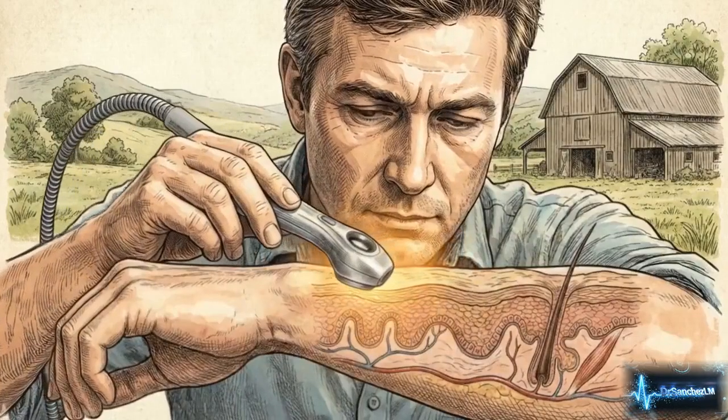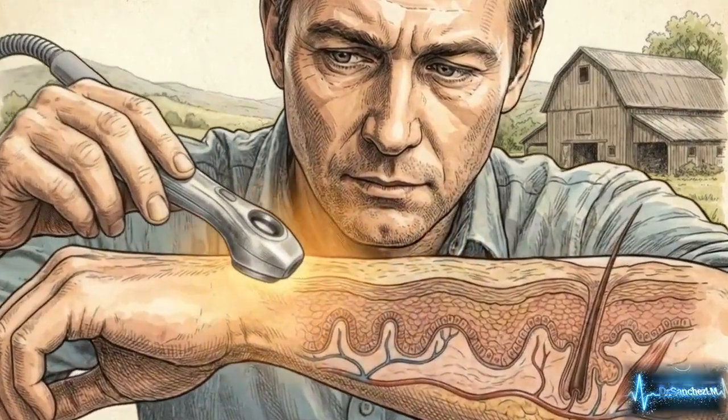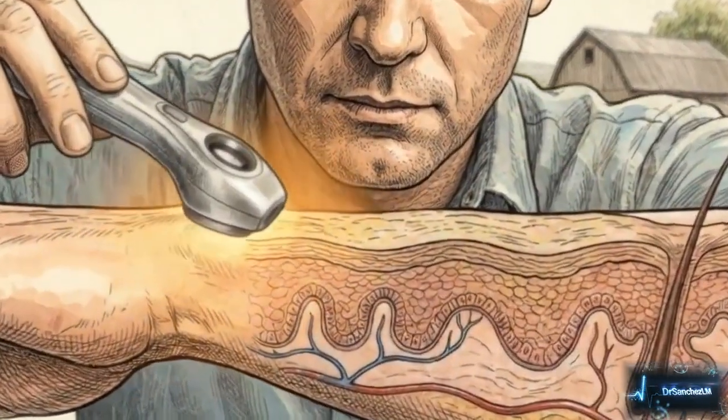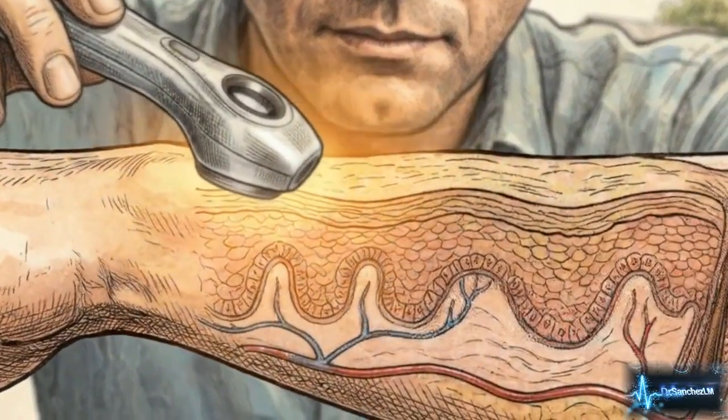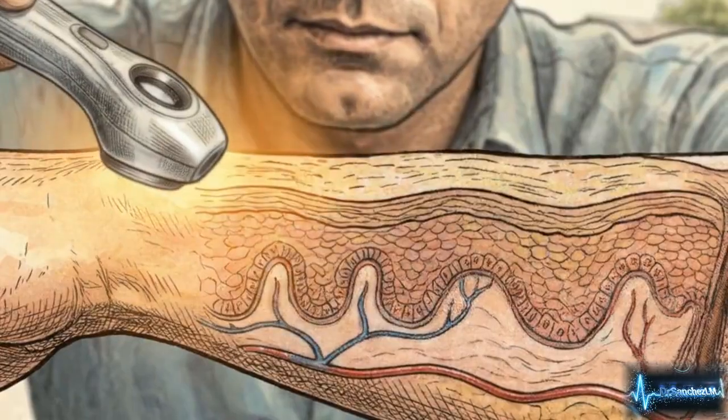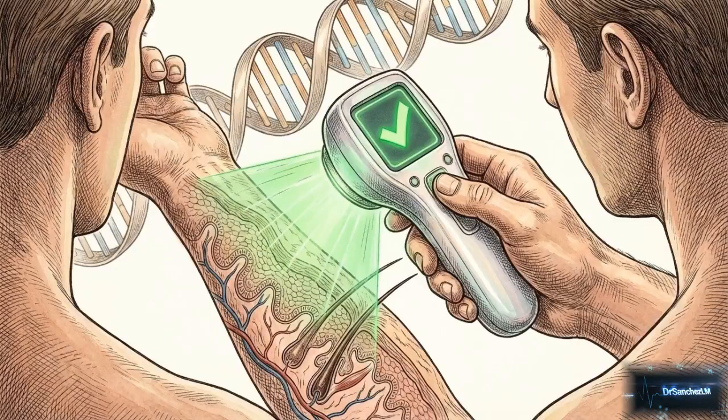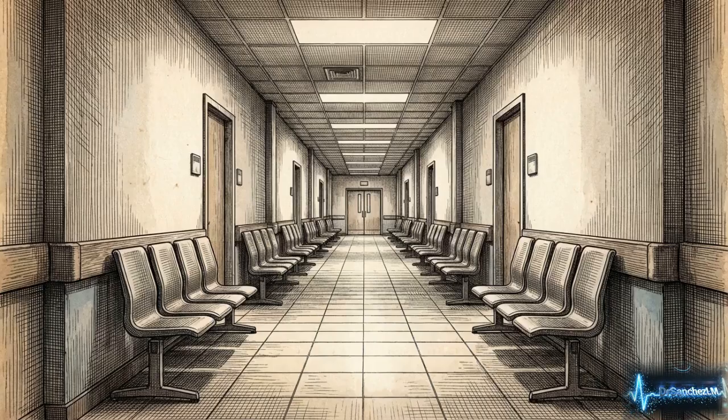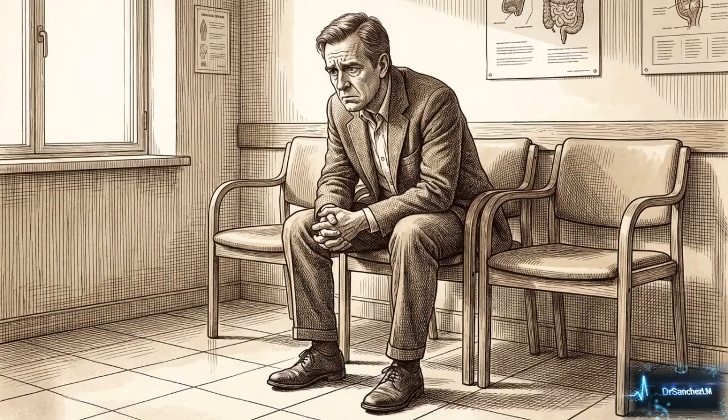Fast forward to 2035. Picture a teenager in rural India holding a smartphone over their arm. Using an app powered by decades of refined data, they receive an instant, highly accurate, and free diagnosis right there in the glow of the screen. Compare that immediacy with our current medical system, where patients endure agonizing months of waiting, anxiety, and expensive referrals just to get a specialist to look at a single mole.